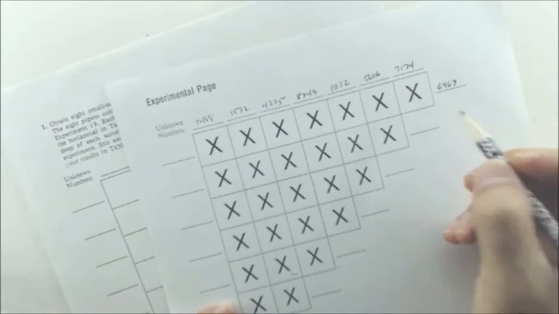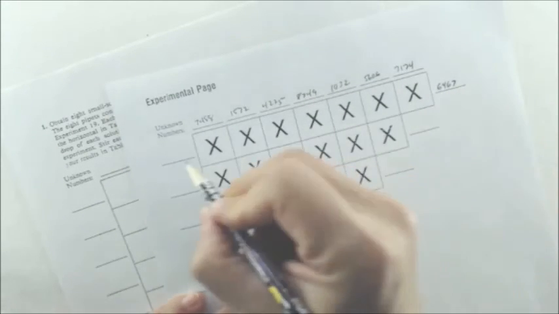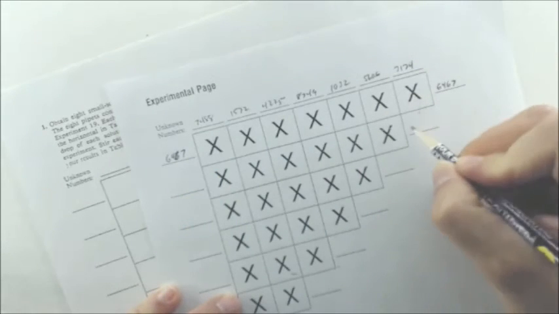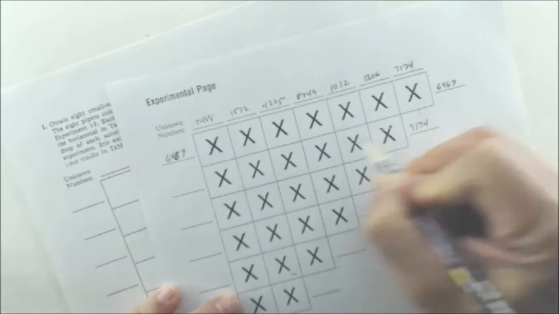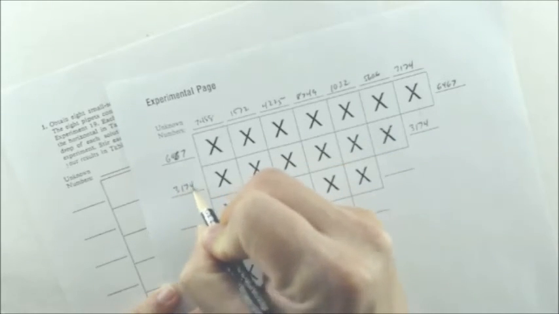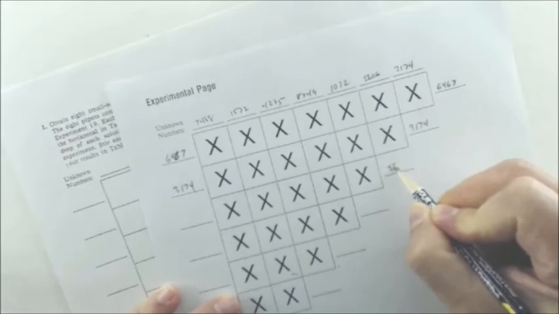Once you've got those in place and all accounted for, you then finish the grid. So this 6467 also gets written over here. And then the 3174 gets written here, and then go horizontally 3174. And then the 5606 and the 5606.